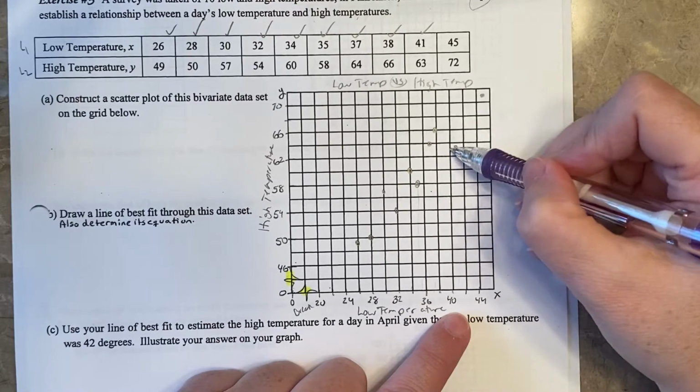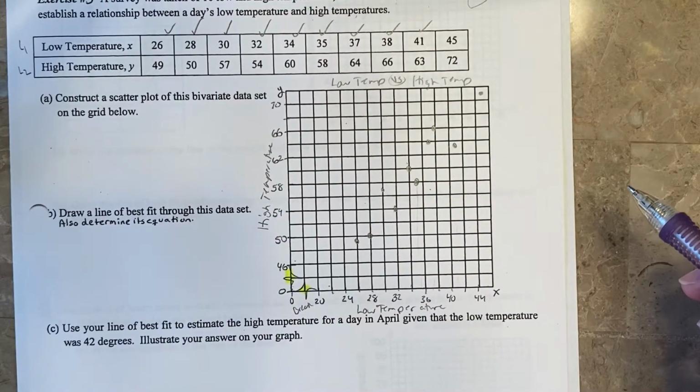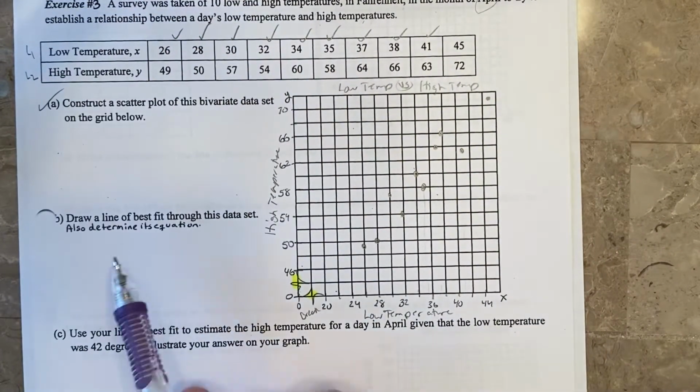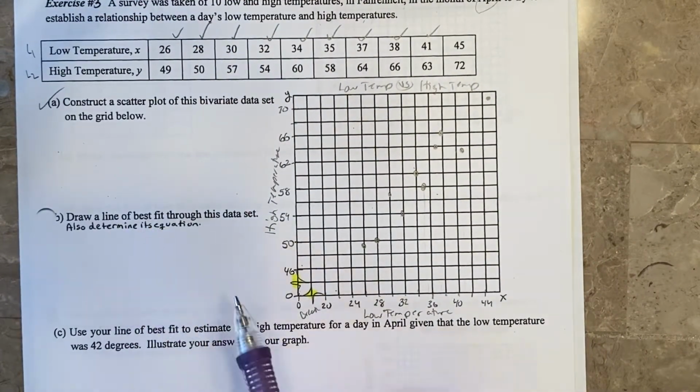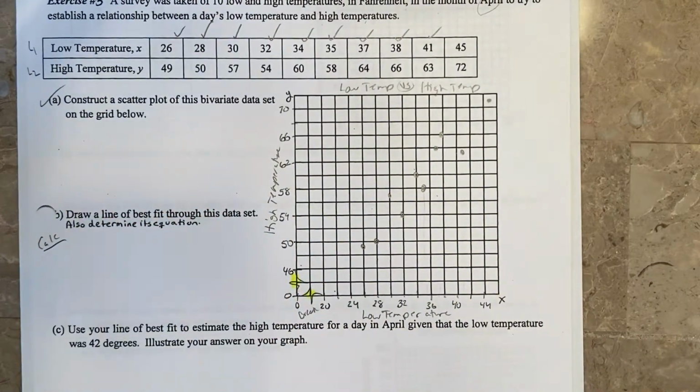1, 2, 3, 4, 5, 6, 7, 8, 9, 10. So this is what it should look like when you're done plotting all of your points. So A is done. Now draw a line of best fit and then get the equation. Remember, you have to do the equation first, and we're going to do this all in the calculator.